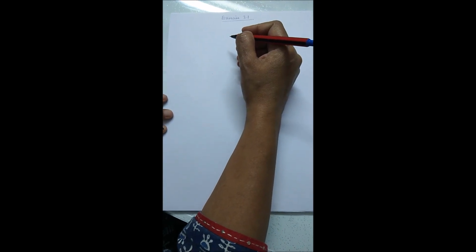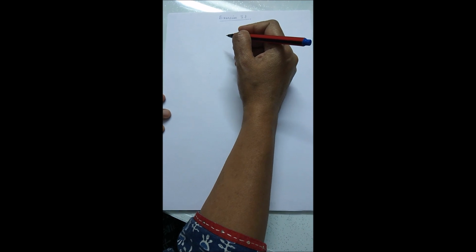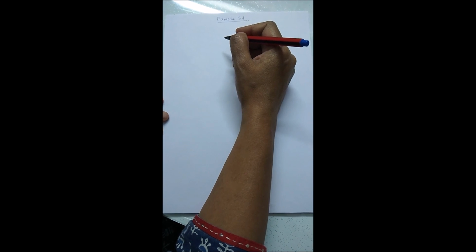Today I will discuss questions of exercise 3.1 of the NCERT book. All questions of this exercise depend on the basics which we have studied in the previous class.